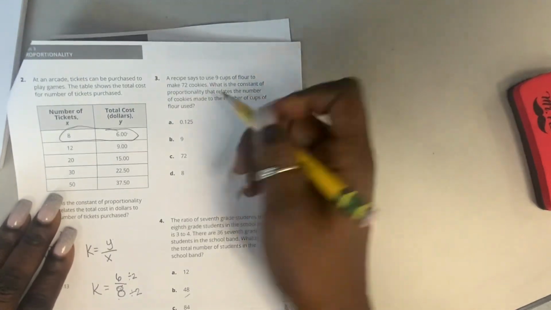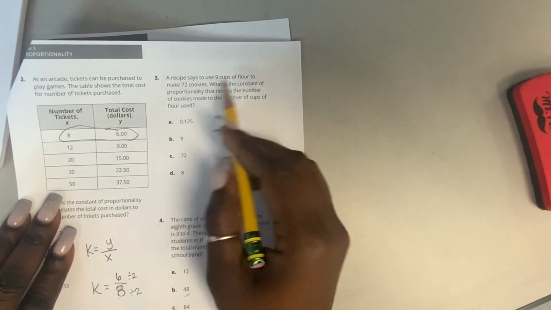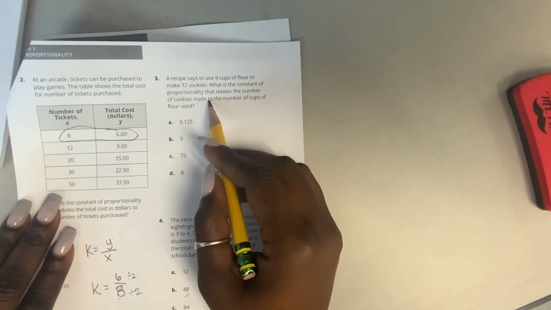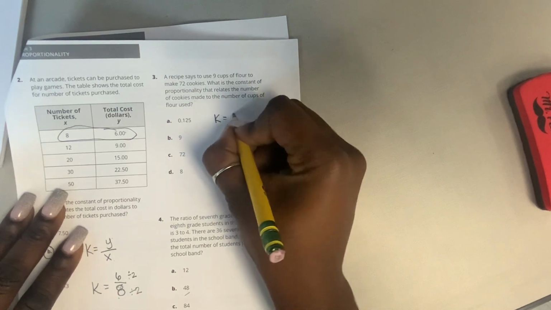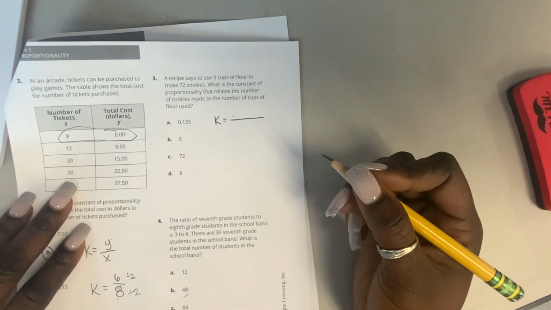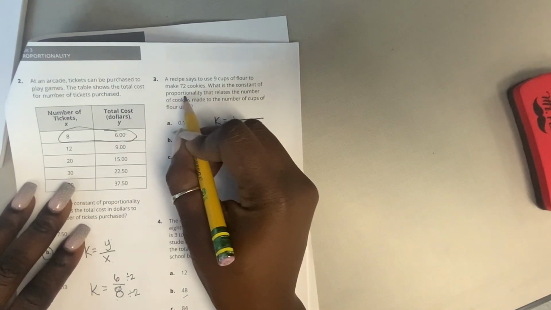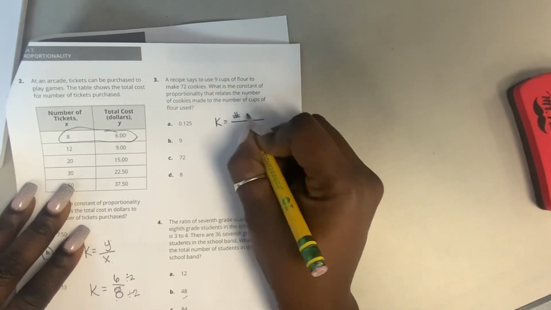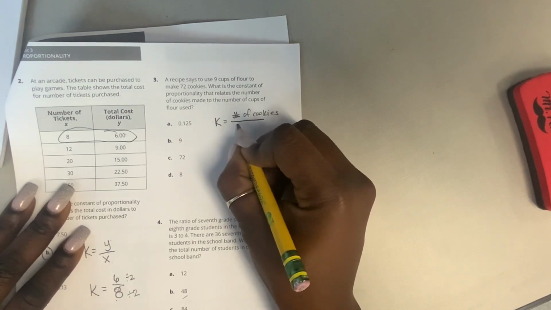Number 3, a recipe says to use 9 cups of flour to make 72 cookies. What is the constant of proportionality that relates the number of cookies made to the number of cups of flour? So constant of proportionality is y over x, but they don't say y over x. They actually give you the order in the problem. They said, what is the constant of proportionality, K, that relates to the number of cookies, that's first, to the number of cups of flour.